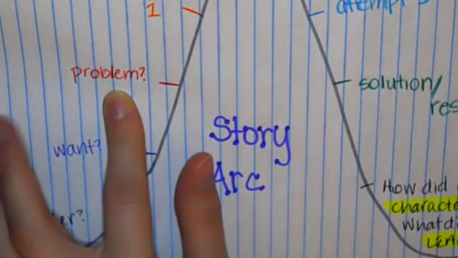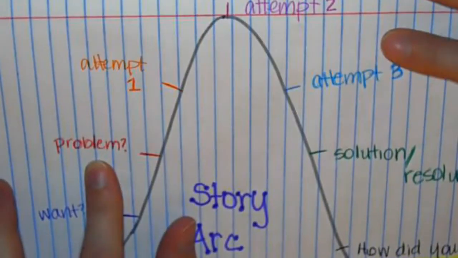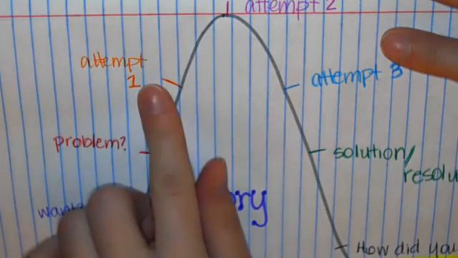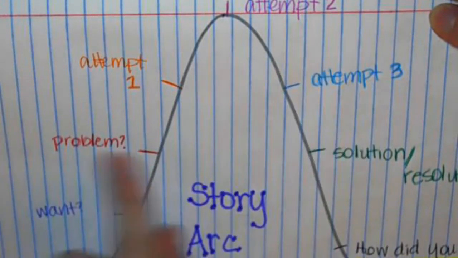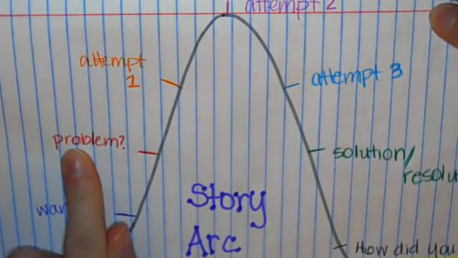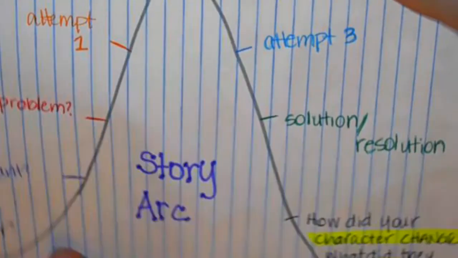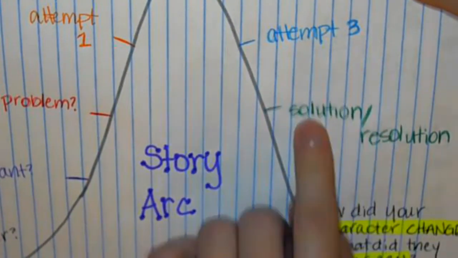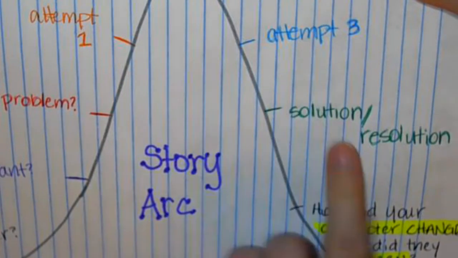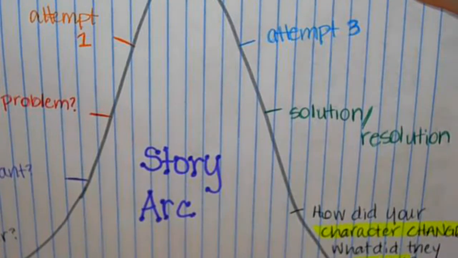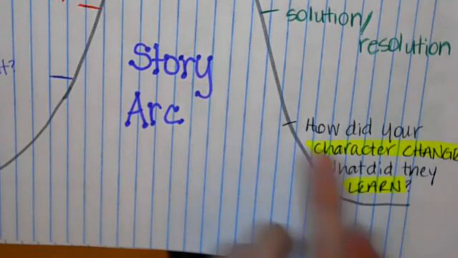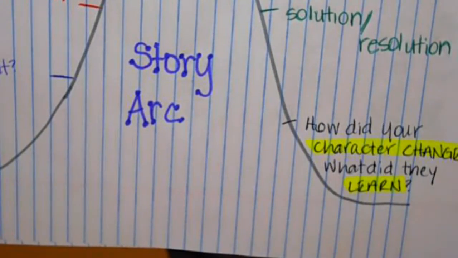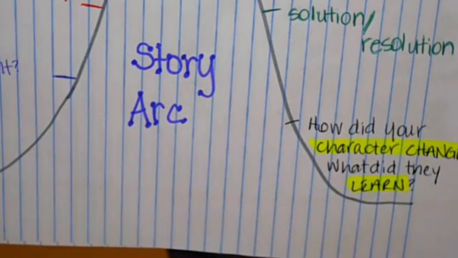Then we have the magic of three. So we're going to have one attempt, two attempts, and three attempts at solving this challenge or this problem to get to the solution or the resolution. So solution means something is solved. Resolution, it isn't exactly solved, but it comes to some sort of closing. And then at the end of the story, you then reveal how your character changed or what your character learned.